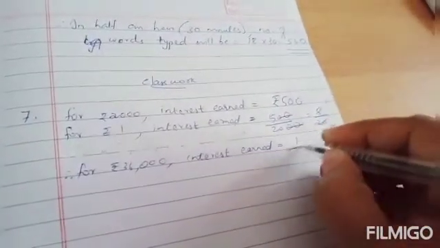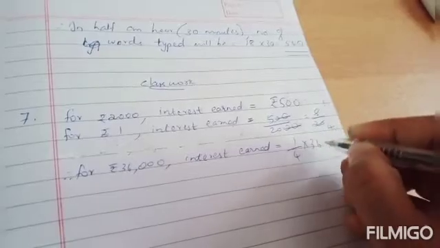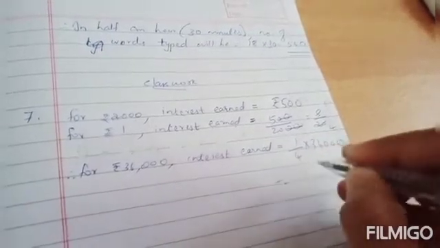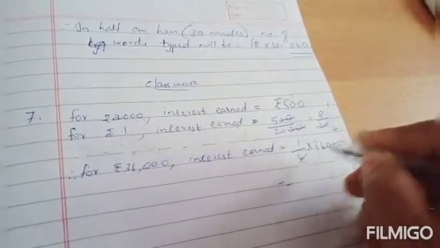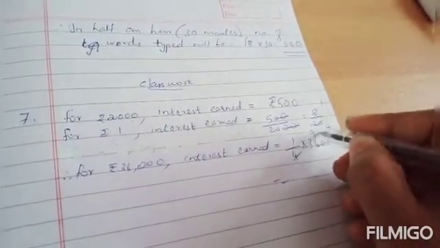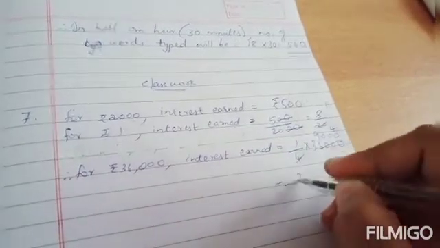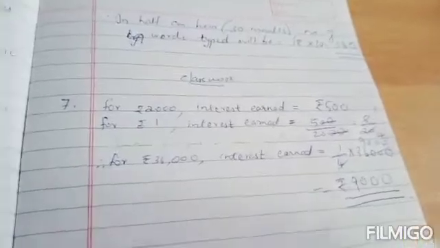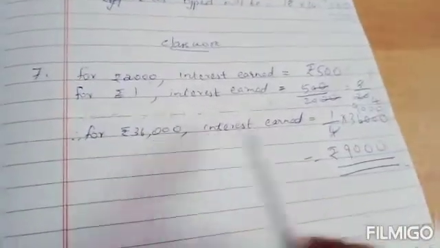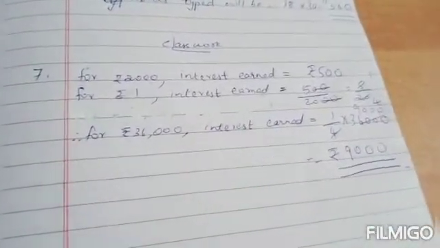Okay, so 1 by 4 into 36,000. On dividing 36,000 by 4, you will get 9,000. So, 9,000 rupees is the answer. For rupees 36,000, interest earned is rupees 9,000.